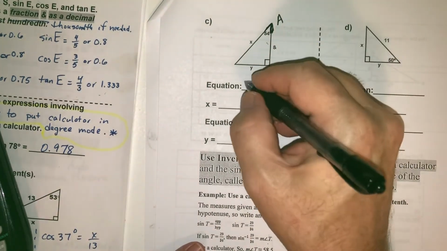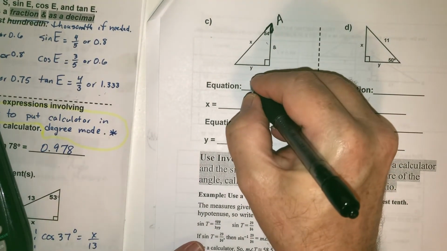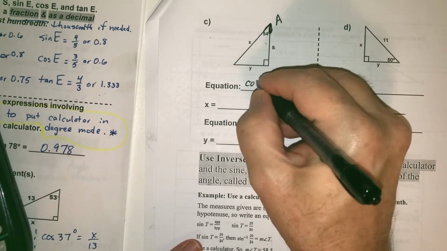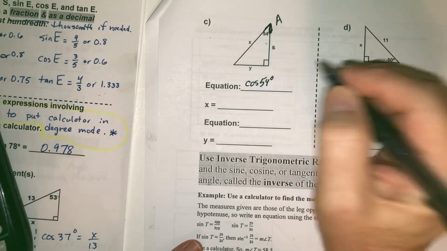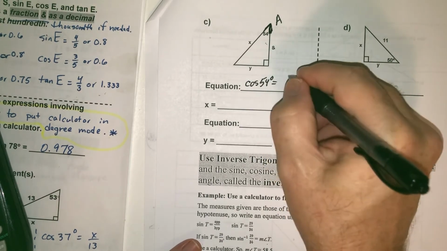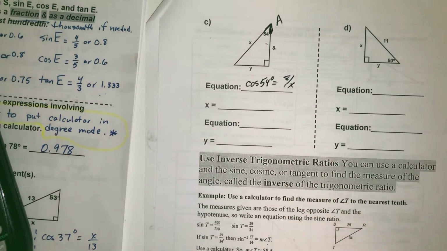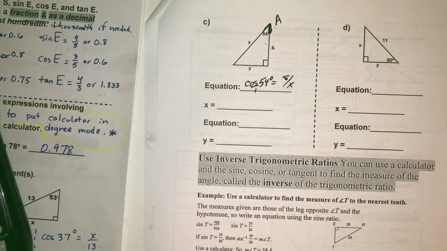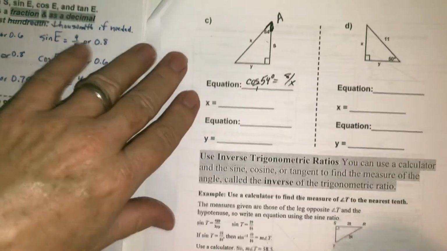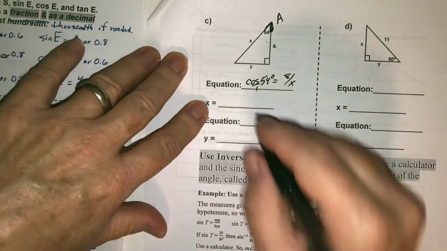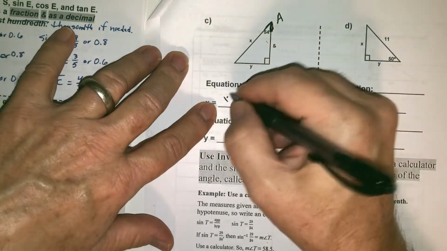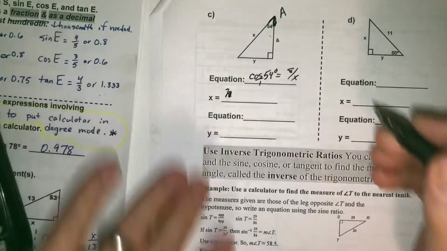So I would say that the adjacent leg length and hypotenuse is cosine. So the cosine of 54 degrees is 8 divided by x. Now, this is a little different from the past because if I make a proportion out of it, x doesn't get multiplied by 1. That's okay. It doesn't really matter.